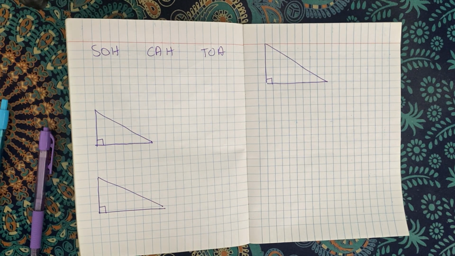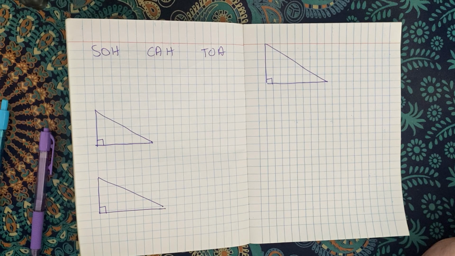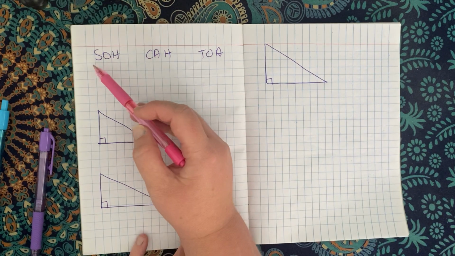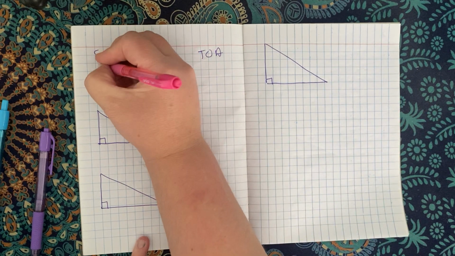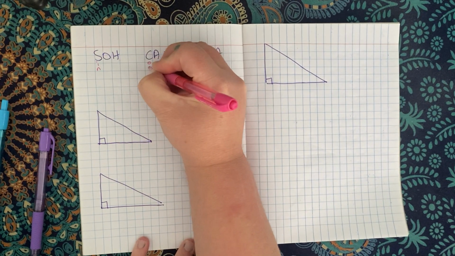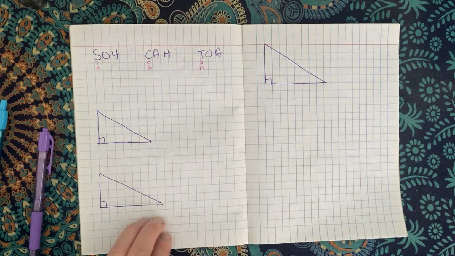Now, you'll notice this weird little acronym I've written up the top of my page. This is the number one thing you're going to remember that's going to help you solve all of these different problems. It is just a little acronym to help you understand which bits go with which ratios, and I promise it'll make more sense over time. So, SOHCAHTOA, that's what we're going to remember. This one is sine, this one is cos, and this one is tan, okay? So let's start with sine.